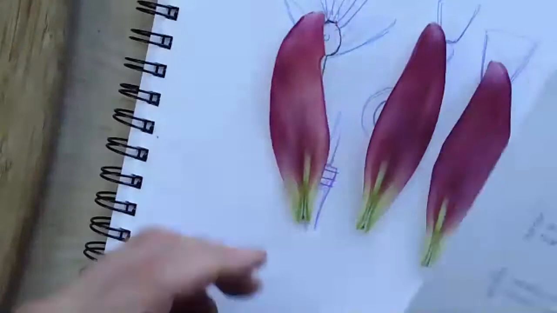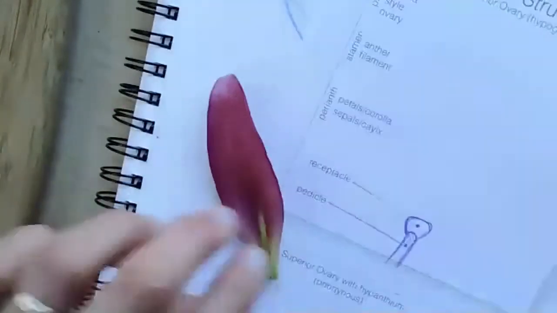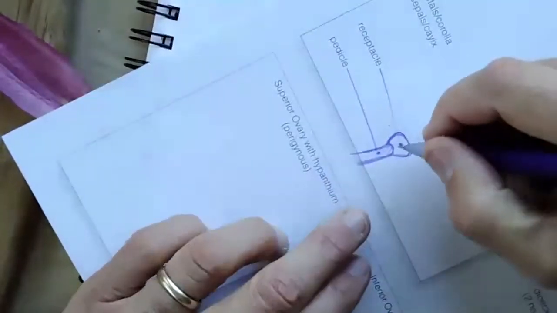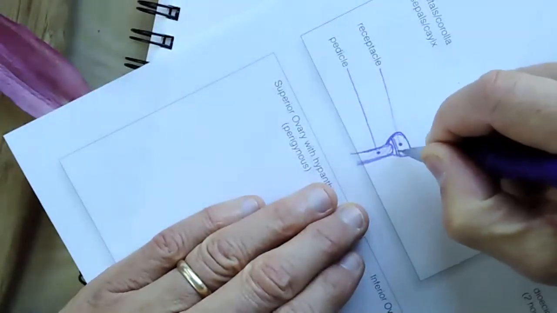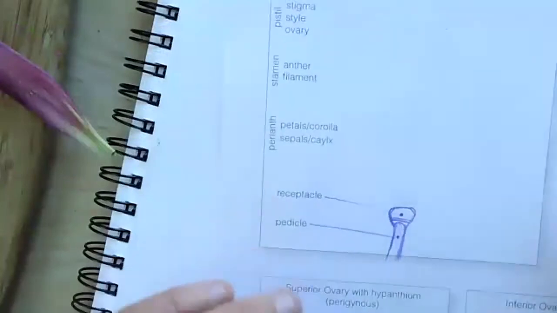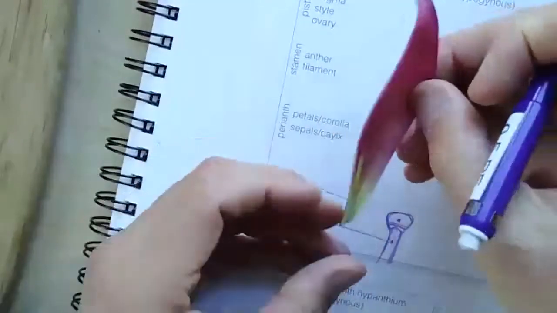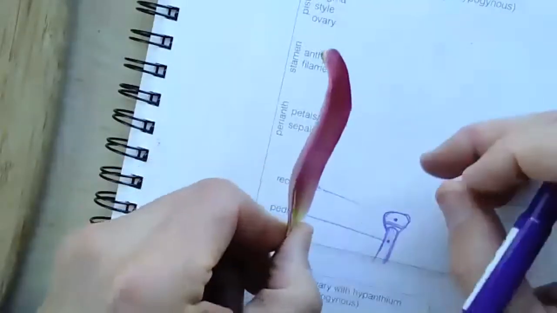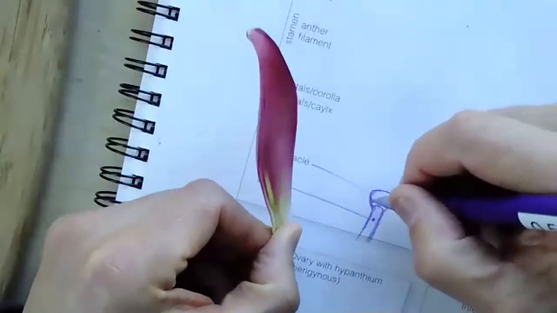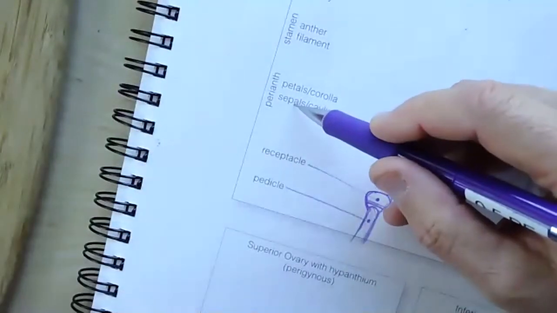And so what I'm going to do is on here, I am going to draw in just a little line going across. And I'm going to draw sort of a side view of this structure going up. Let's actually name this structure. This outside layer, this bottom ones, these are called the sepals.